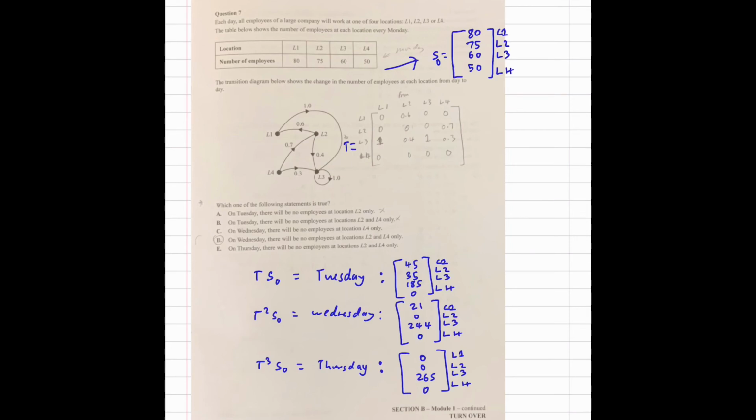So basically, I found the number of employees at each location on Tuesday, Wednesday, and Thursday by performing the following matrix multiplications. So basically, it's just a process of elimination. So for A, on Tuesday, there will be no employees at location L2 only. That's false, because there's actually no employees at L4 only. On Tuesday, there will be no employees at location L2 and L4. That's false, because there's actually 35 employees at L2.